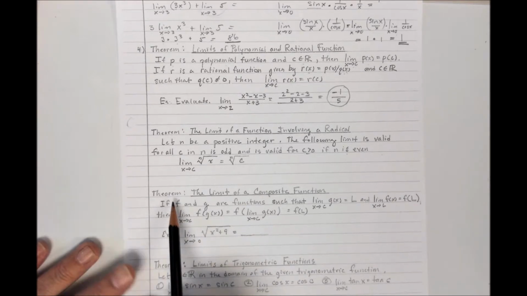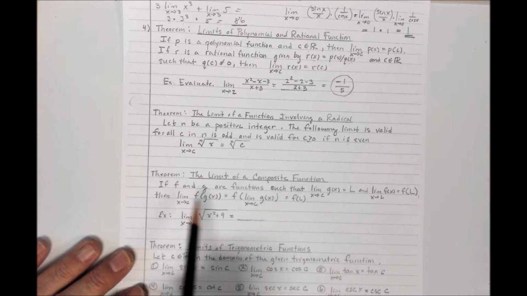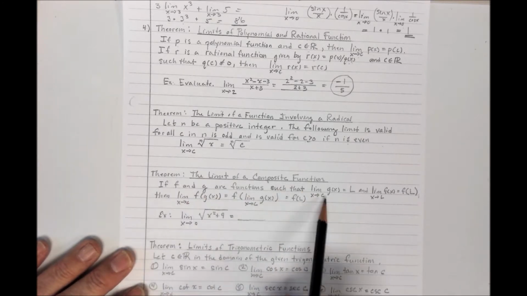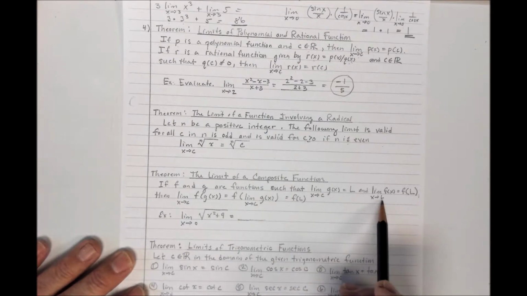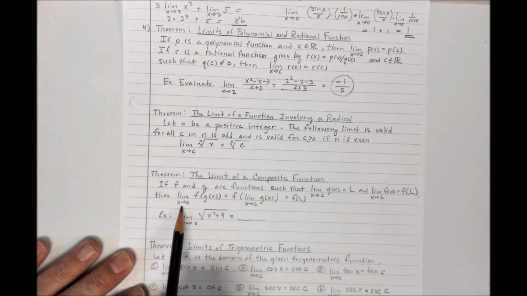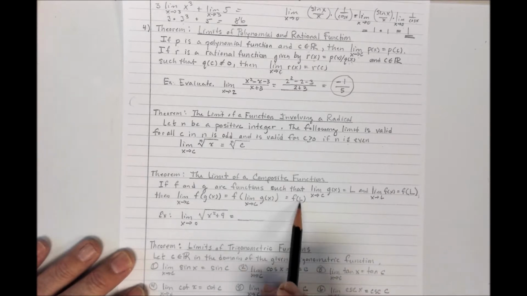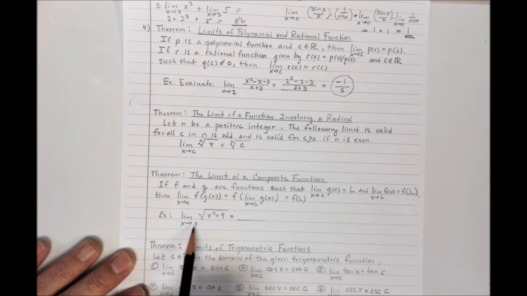And then even nicer, because most of our functions are composite functions, is the limit of a composite function. If f and g are functions such that the limit as x approaches c of g of x is equal to L, and the limit as x approaches L of f of x is equal to f of L, then the limit as x approaches c of this composite function f of g of x is equal to f of the limit as x approaches c of g of x, which we just said was L, and we get f of L. So again, what they're allowing us to do is to find the limit of the inside part here, because I have a composite function in this example.